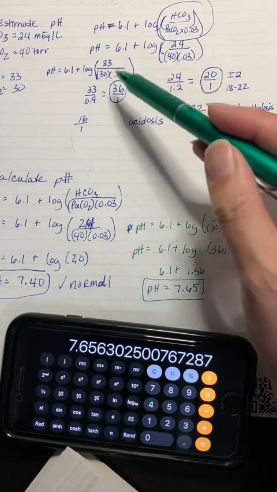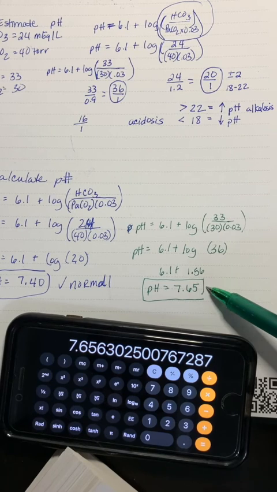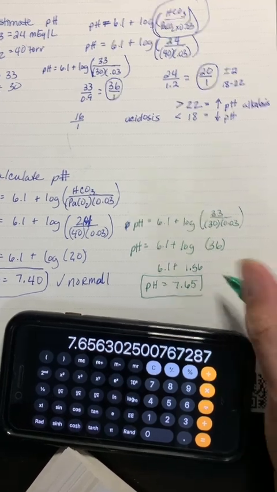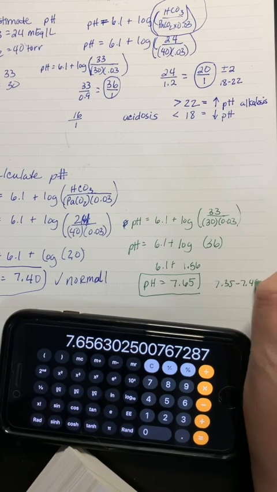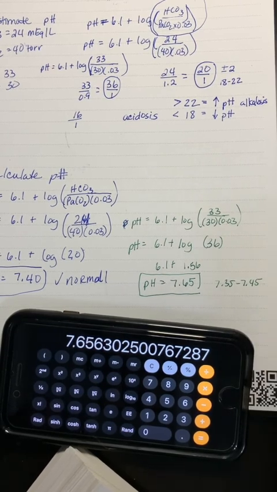So let's look at that. Our actual number down here is pH equal to 7.65. Does that fall in the range of normal, 7.35 to 7.45? No, it's greater than 7.45, which means you have an alkalosis.